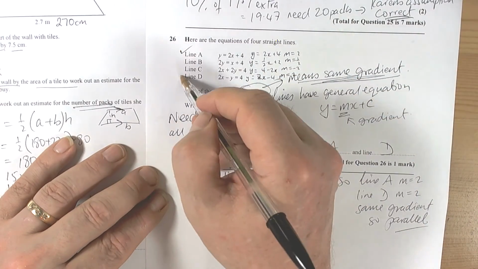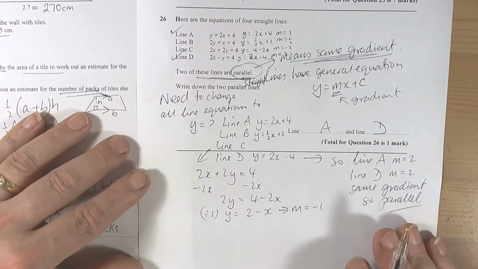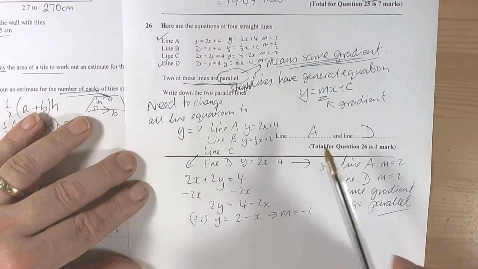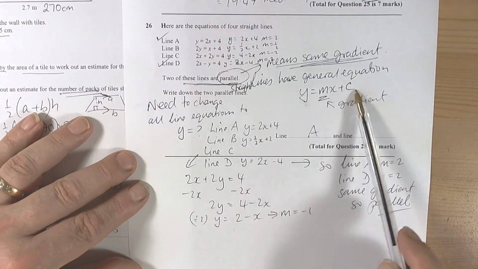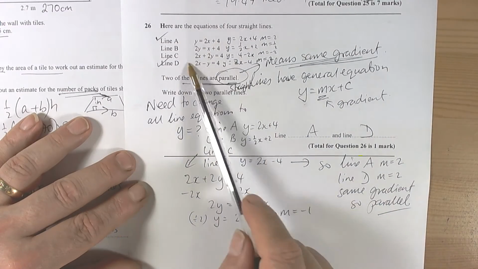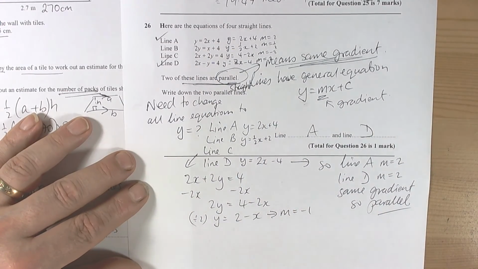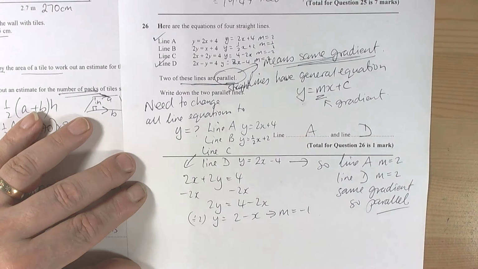So it's line A and line D. Quite a complex question, but as long as you work with the principle of y equals mx plus c and rearrange everything to be y equals, it's important you practise those rearranging skills. Then you can decide what the number in front of the x is, which tells you the gradient. The coefficient in front of x says what the gradient actually is, so how steep the line is.